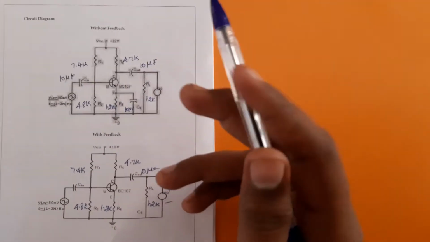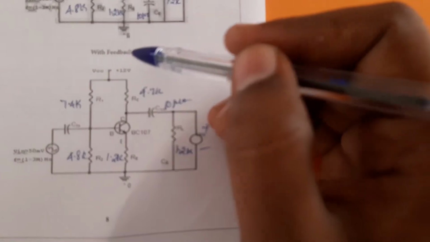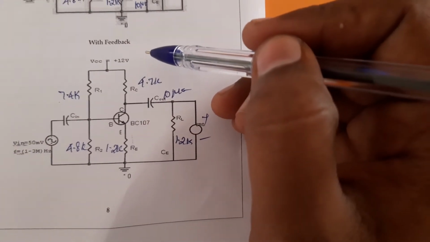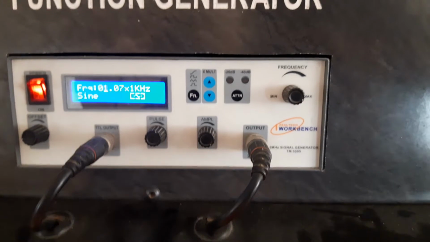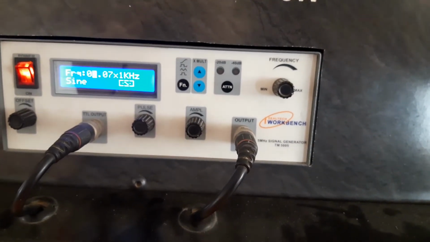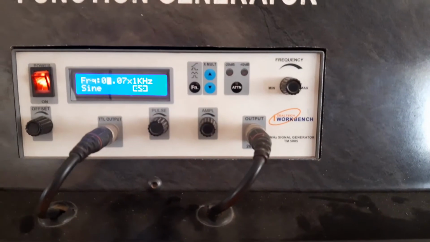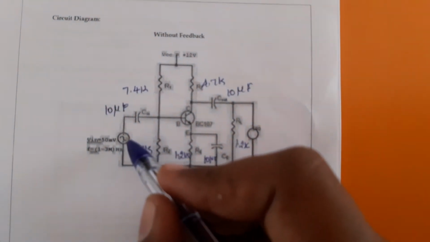In that we have to do two experiments. One is with feedback, another one is without feedback. First we do the with feedback amplifier. In that, we first set the input signal properly from the function generator. From the function generator we set the input signal of 0.1 volt and then 1 kilohertz frequency, and the output is seen in the oscilloscope.